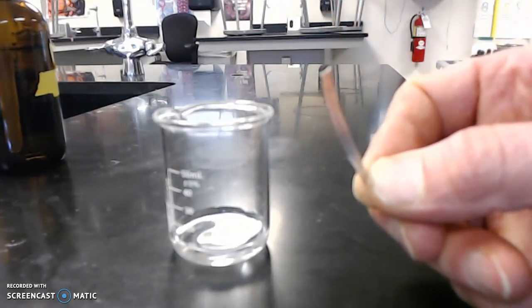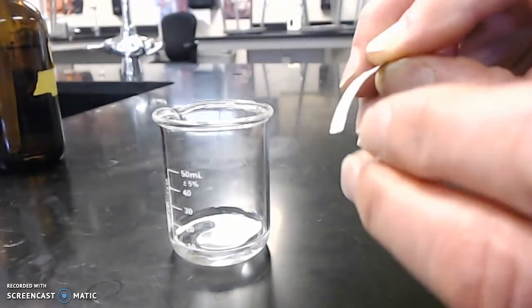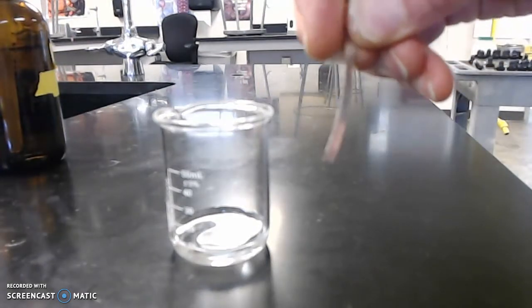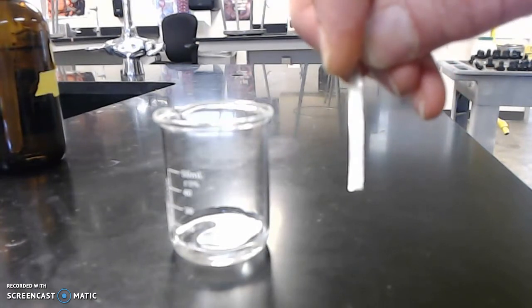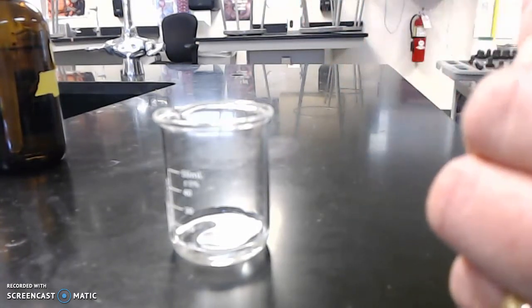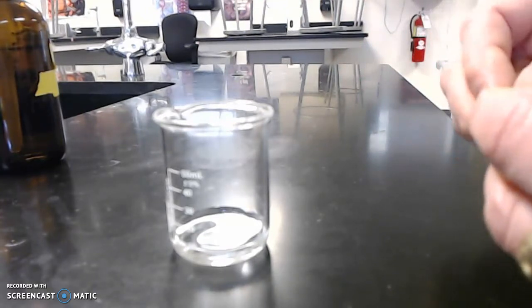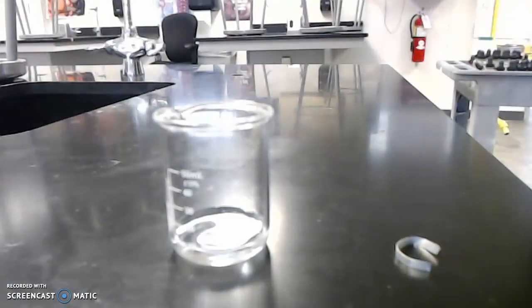It's a metal. It's sort of like a thin ribbon. In fact, that's what this is called, a magnesium ribbon. It is pretty thin on that side, pretty thin there. And it is solid, fairly flexible. I'm just going to take it and put it into the hydrochloric acid.